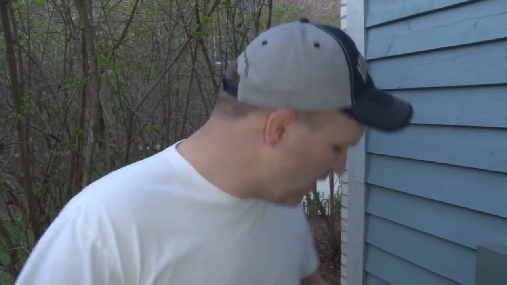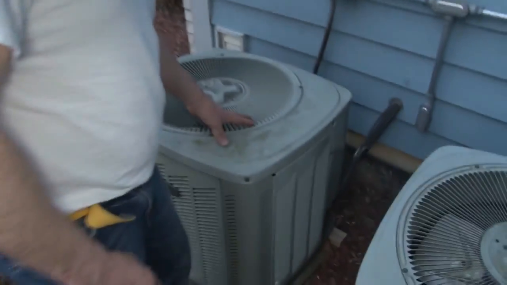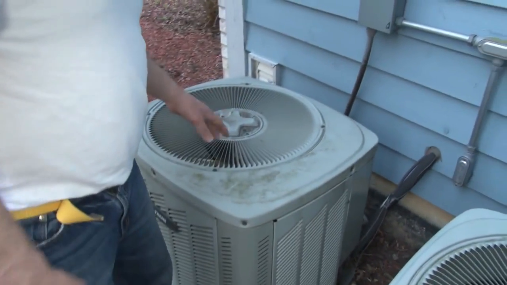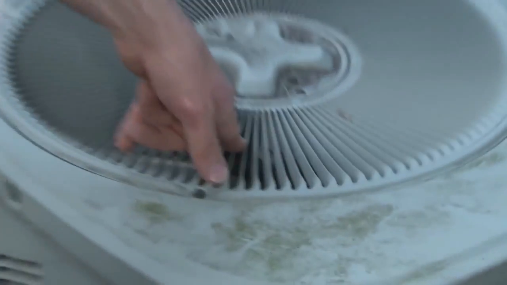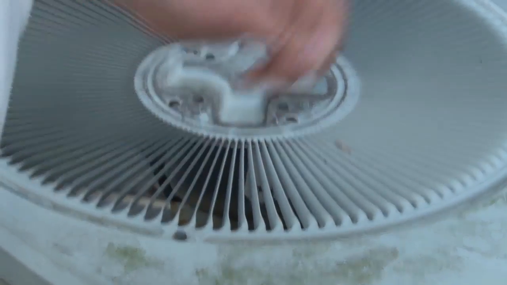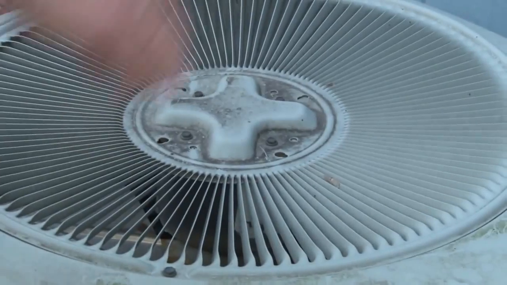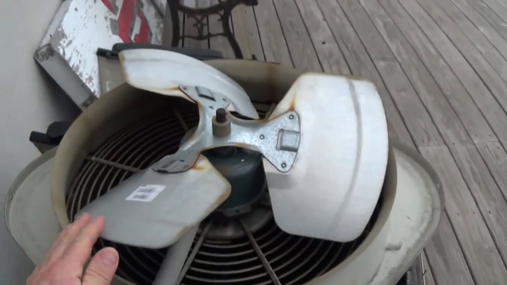If this liquid line here is hot or burning hot, sometimes they're really hot, then that's where you want to come outside and take a look at your condenser. First thing you want to check is to make sure that this fan right here is running. And if it's not running, a lot of times it just needs a little push with a stick or something just to get it going, as you can see here in this video.